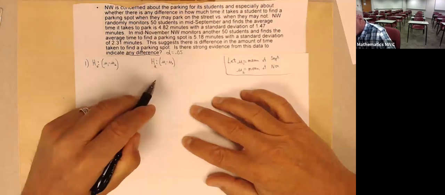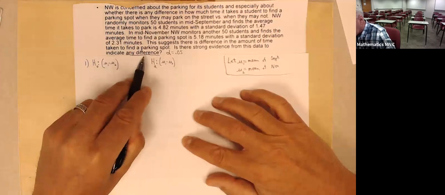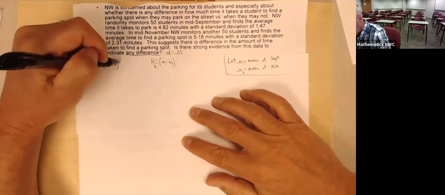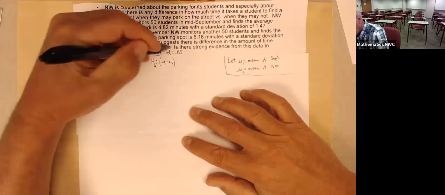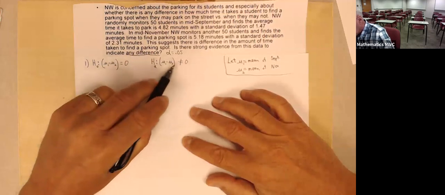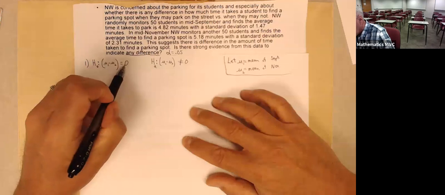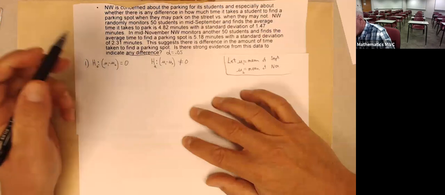This one is much easier than the first one because it is asking, is there any difference? That's screaming at us, two-tailed test. Two-tailed always means the null is equal, the alternative is unequal. We say 0 because we're looking at if there's a difference, positive difference or a negative. The null is a 0.